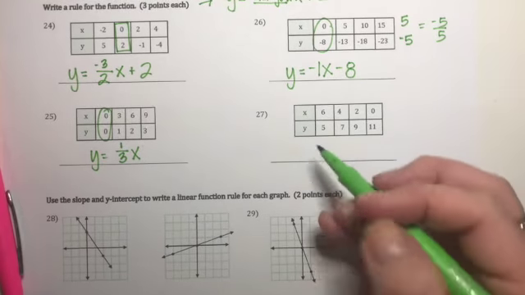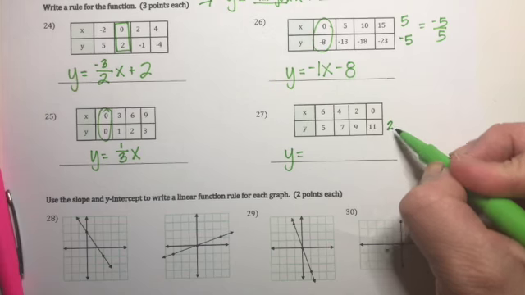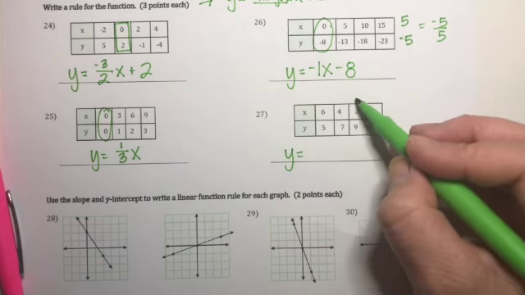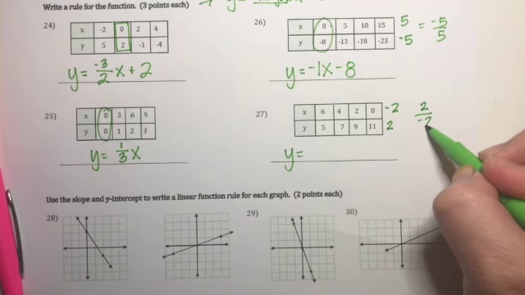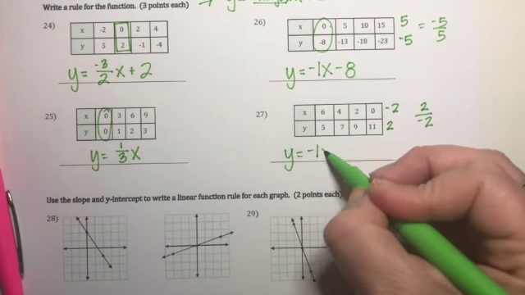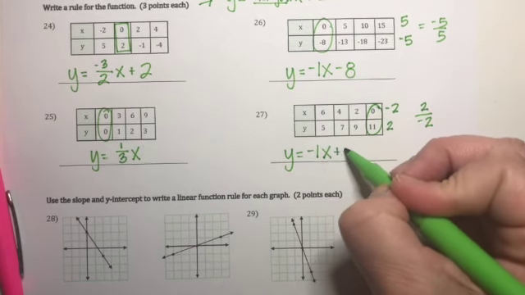Okay, and then on 27, y equals change in y. This is going up 2 every time over change in x. This is going down 2. What's 2 over -2? -1x. Then when x was 0, what was y? 11.